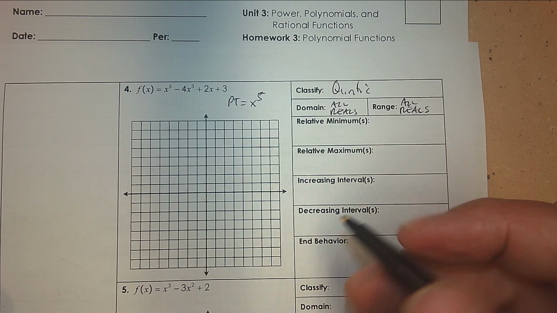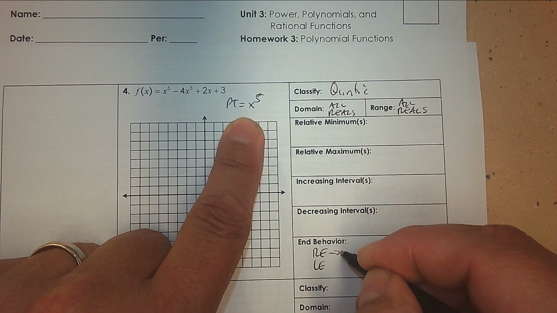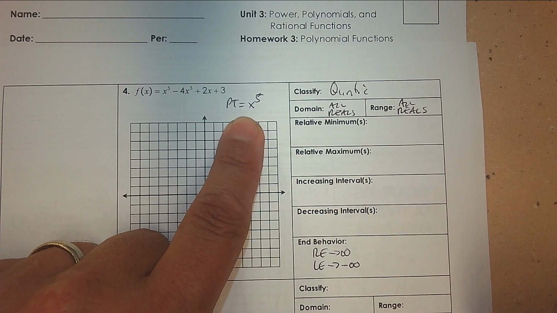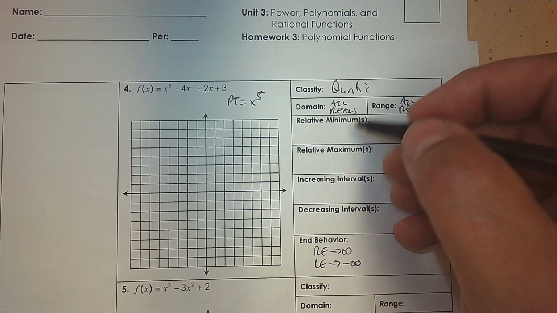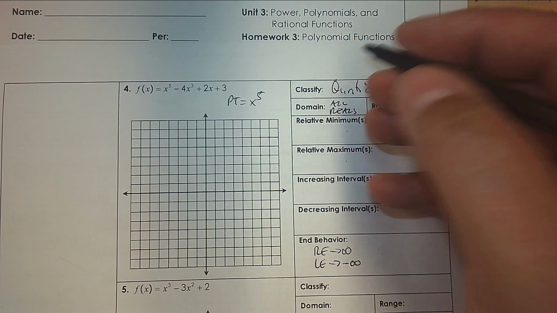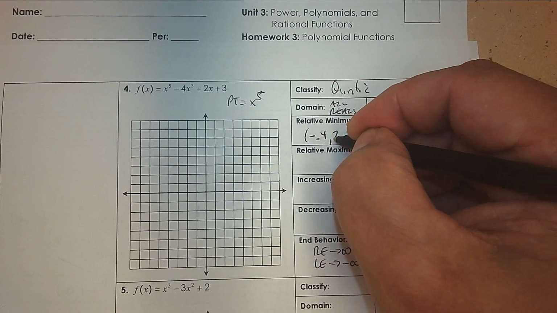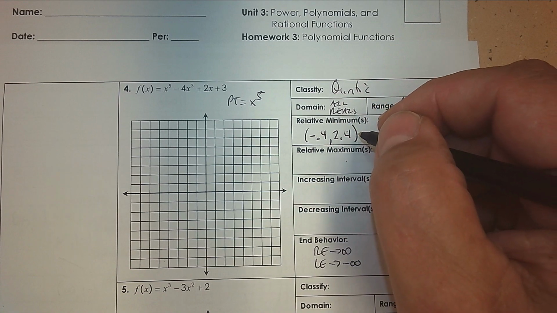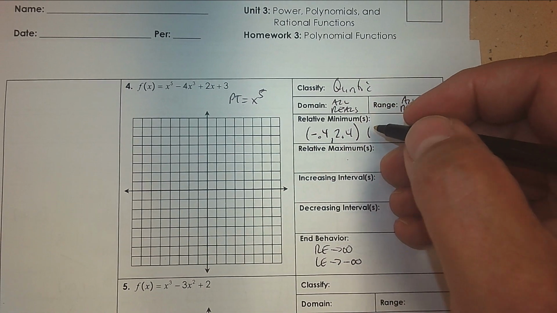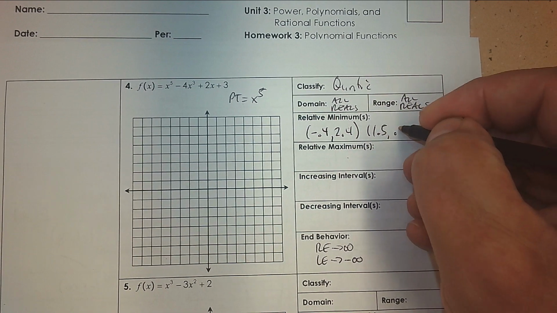Now we already know the end behavior because of the power term. So we know the right end is going to go up forever, and the left end is going to go in the opposite direction. It's going to go down forever. On Desmos, type it in and find the relative minimums and maximums. So at about negative 0.4 and 2.4, we have a minimum. We have another minimum at about 1.5 and 0.10.